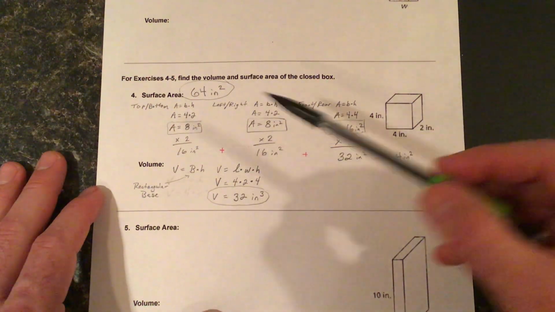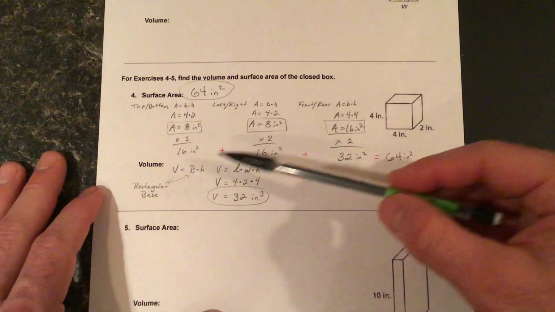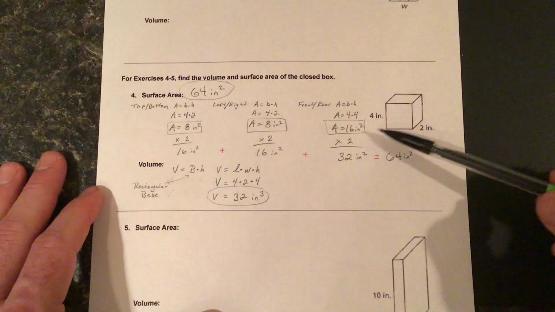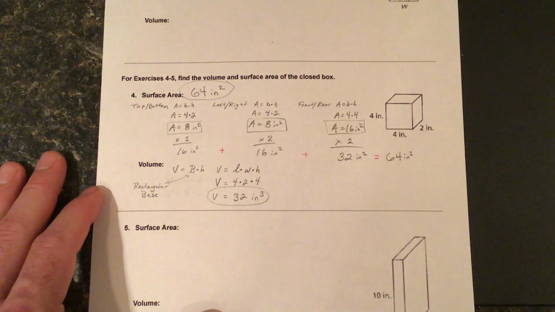Some of you on your assignments are doing a really nice job of organizing your work to find the area of the front and back, left and right, top and bottom, but then you weren't giving me that total surface area. You weren't adding them all together. Make sure we're doing that.